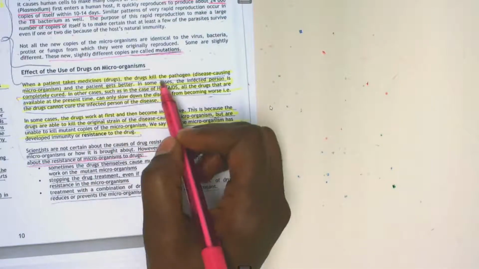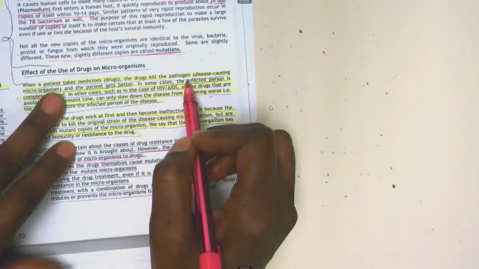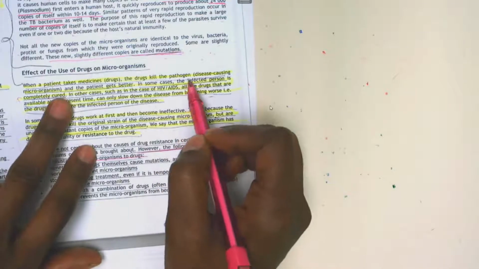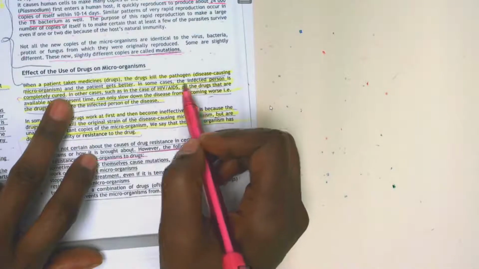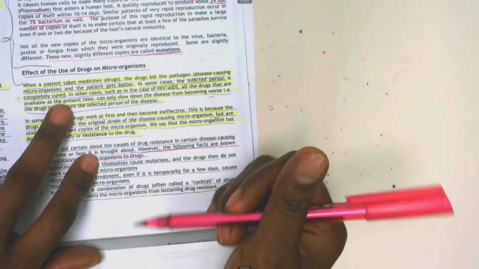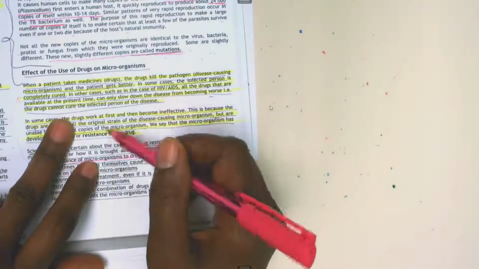When a patient takes medicines such as drugs, the drugs kill the pathogens. Once you are infected with these pathogens and you start taking medication, you will get better, as it has been mentioned here.